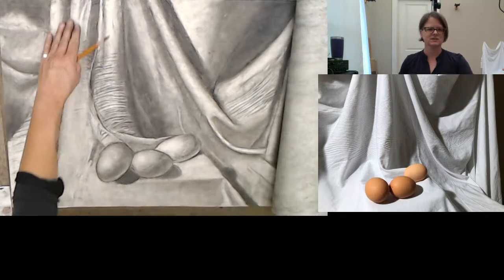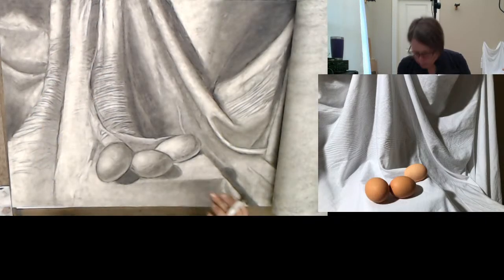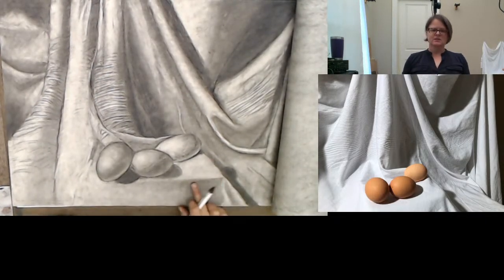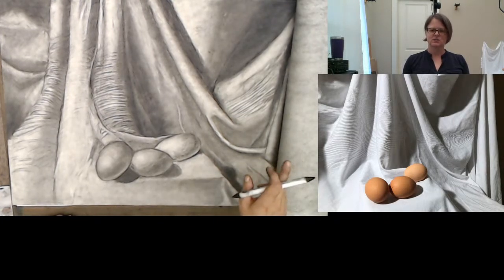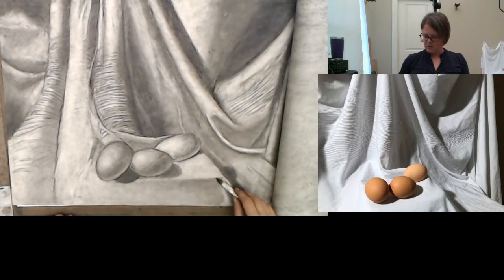I'm not done with this area. So there's a little bit of a hard line here, and I actually emphasized it more than it is in the picture. So I could then go back with the blender and just kind of try to make it a little more seamless. Soften it.